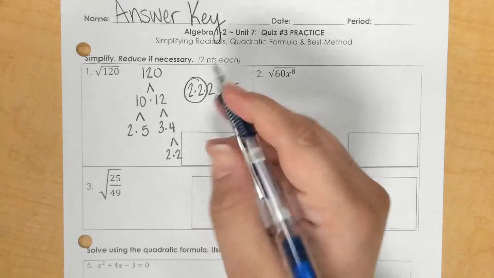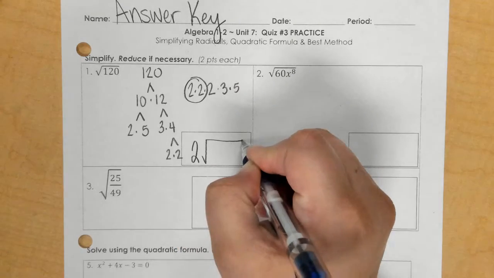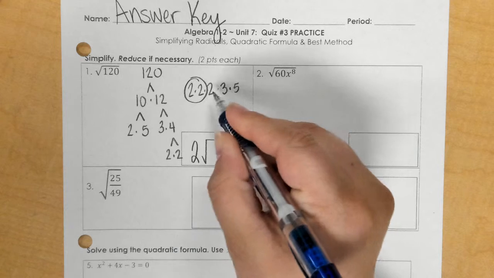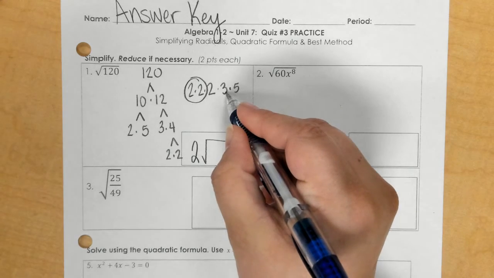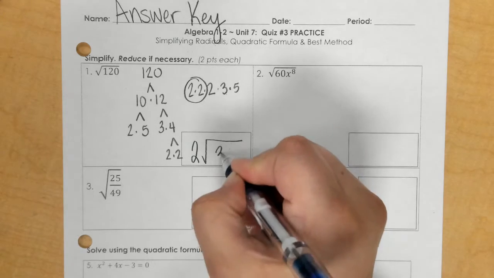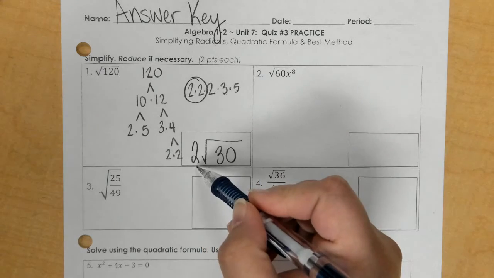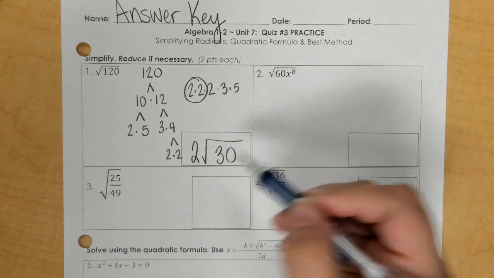So the one pair goes on the outside of the radical, and the leftover numbers, I would multiply those and put them on the inside. So 2 times 3 is 6, and 6 times 5 is 30. So my final solution would be 2 radical 30.